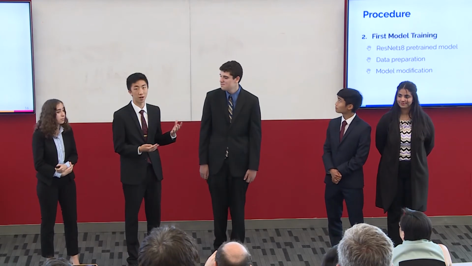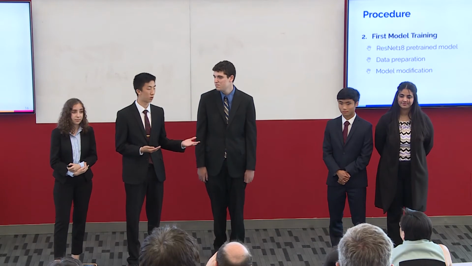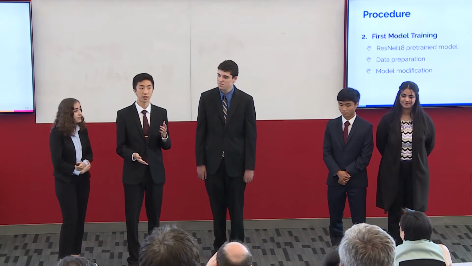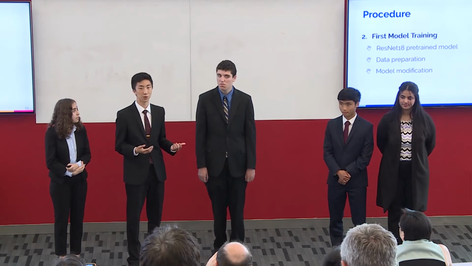And then we were ready to modify our model, so we changed the last couple of layers of the model, as Warren mentioned, for transfer learning, and this would allow us to classify the images into the different hand poses as we needed for our project.